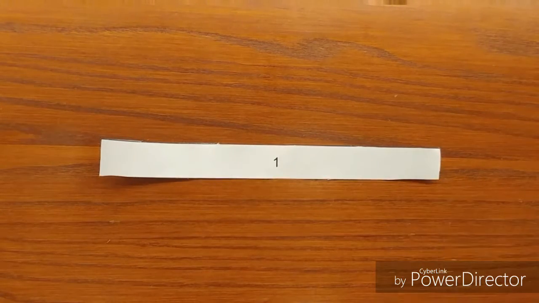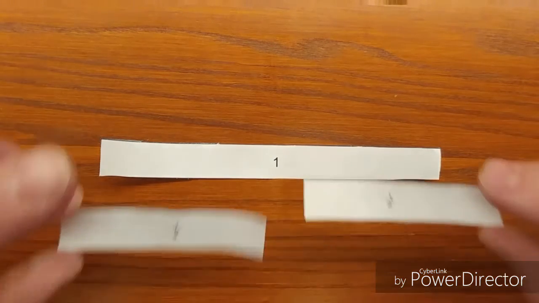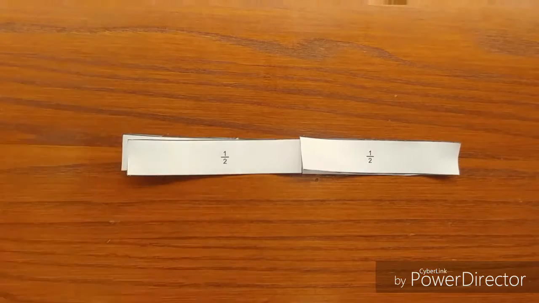This is a fraction strip. Well, really, it's a rectangle, but we're going to call it a fraction strip. As we know, a fraction is a piece of a larger whole. This is only one strip. But if we divide the strip in half, now we have two halves of one strip.